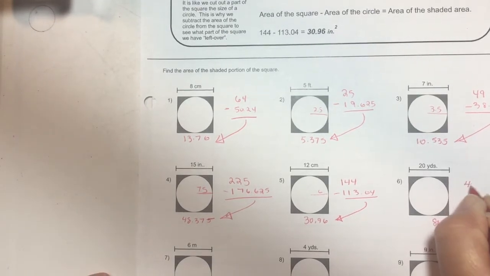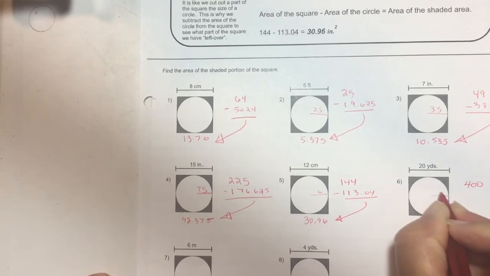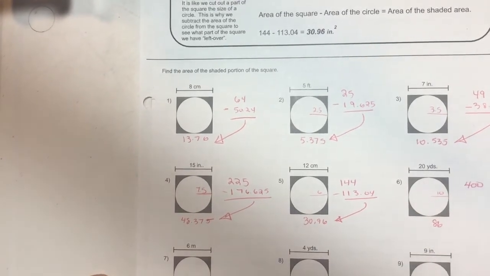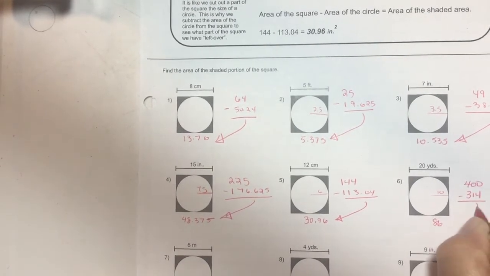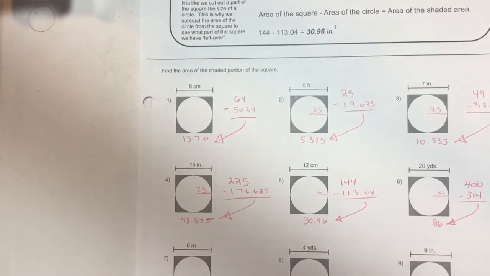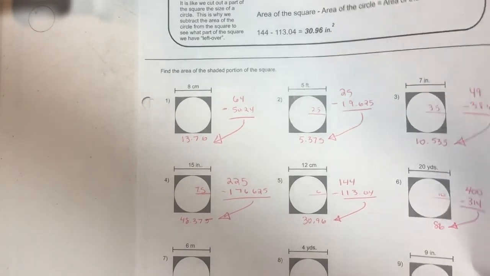Problem 6, 20 times 20 is 400. Half of 20 is 10. So you're going to take 3.14 and you're going to multiply that by 10 times 10, which is 100. You end up with 314 for the circle, and you get 86 for the shaded.